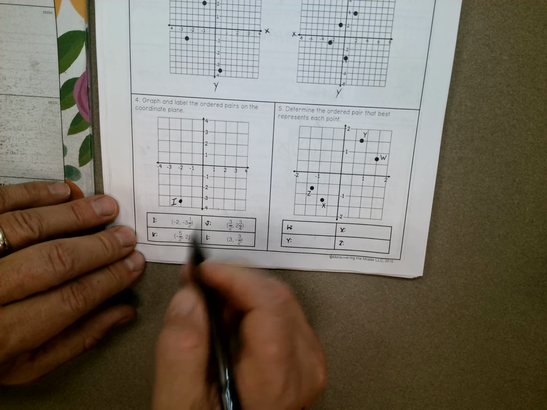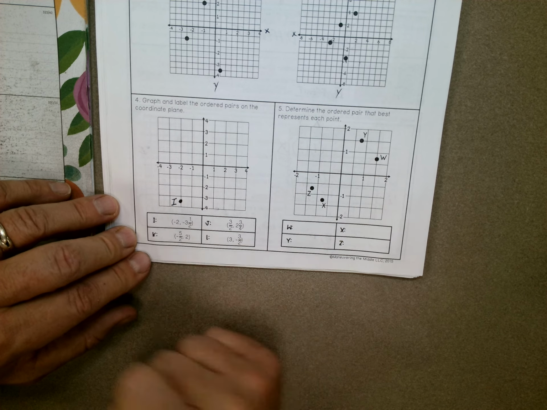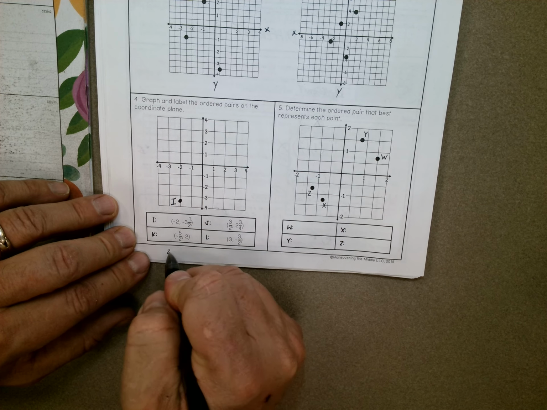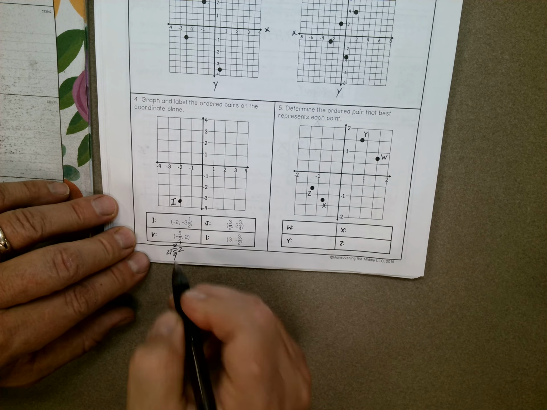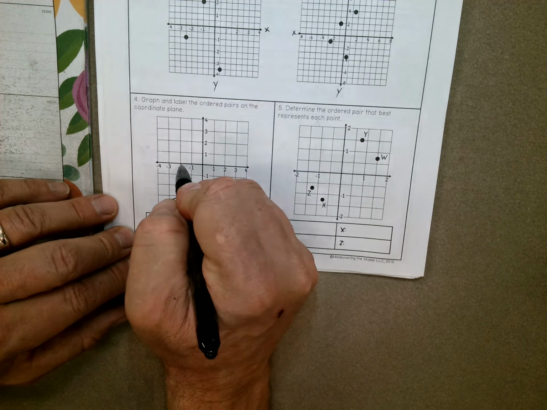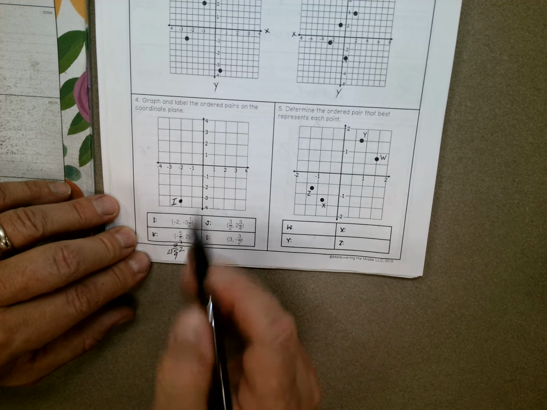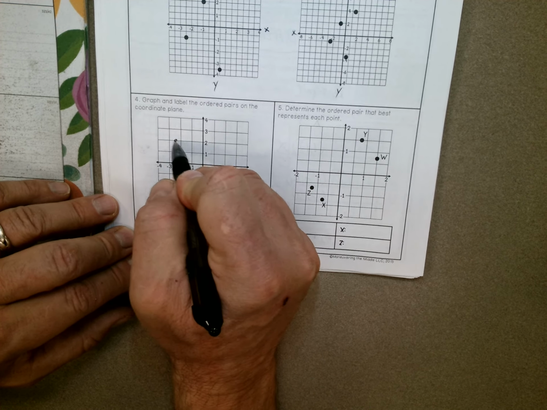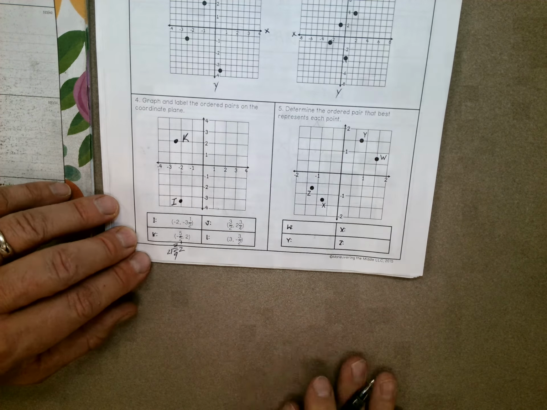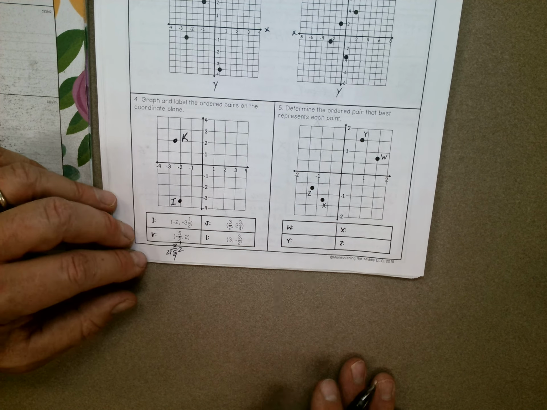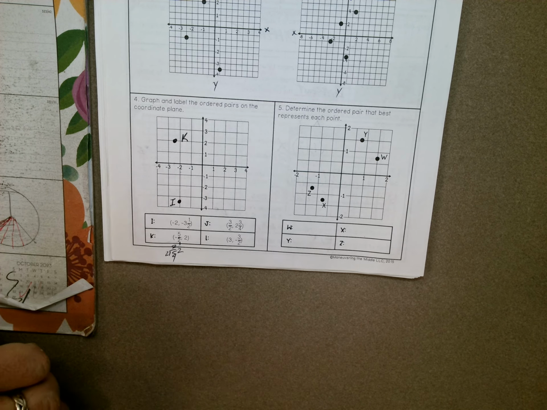K is -5/2. So you might need to use your calculator. I'm going to go without it, but I'm going to go ahead and divide that, all right? And I'm going to get 2.5. So that equals -2.5, which puts me right in between -2 and -3. And then I'm going to go up 2, so it's going to be right there. And that's going to be letter K. When you have those improper fractions, either use your calculator or just divide it out.